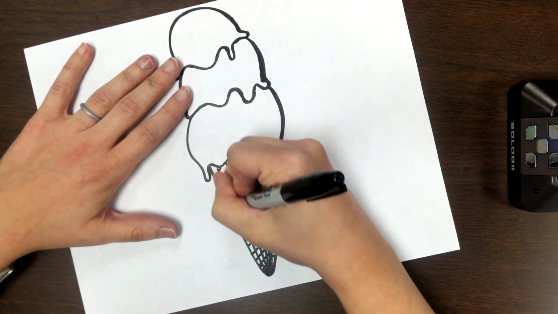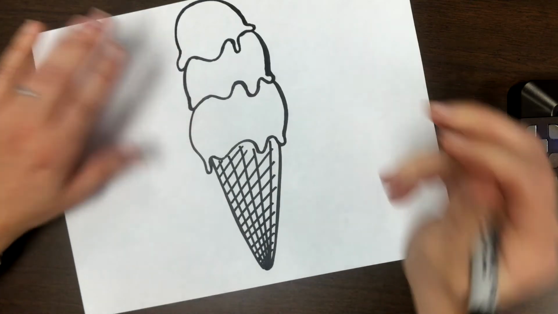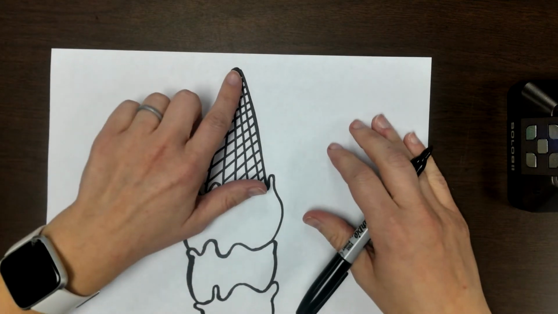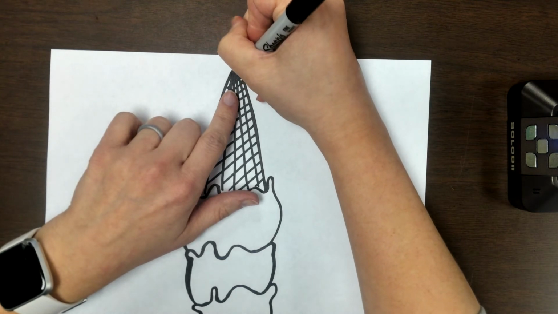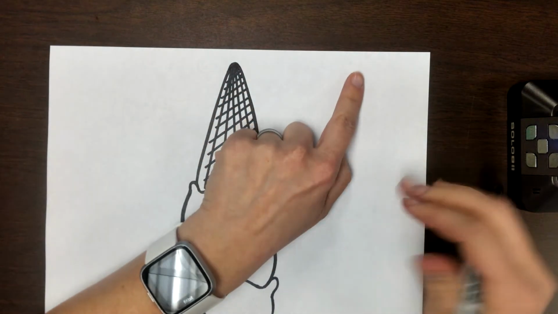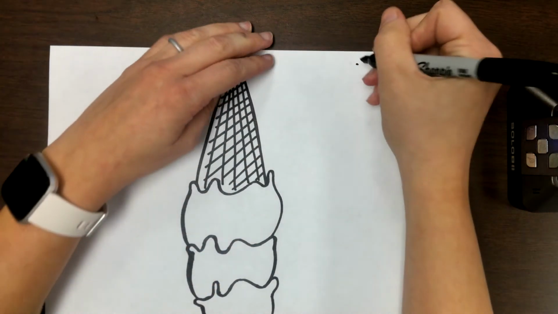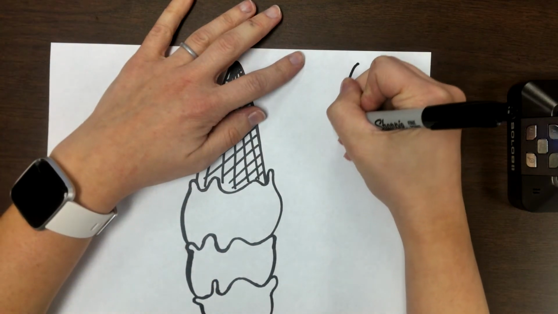And when we were talking about space, we talked about positive space and negative space. Well, my positive space would be my subject, which is my ice cream cone. Now, my negative space is everything around it. But I'm going to fill more space, so I'm going to scooch over, like I did before, put that dot, and we're going to do the same thing.